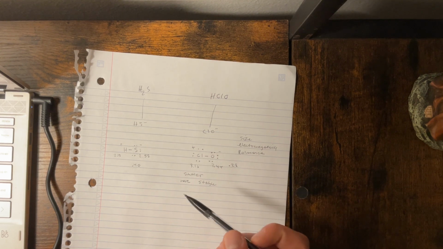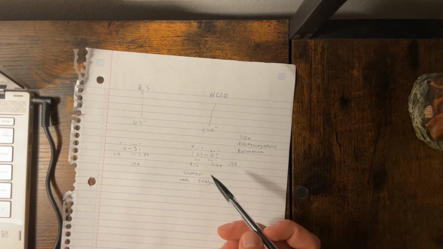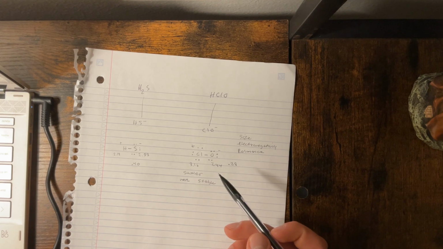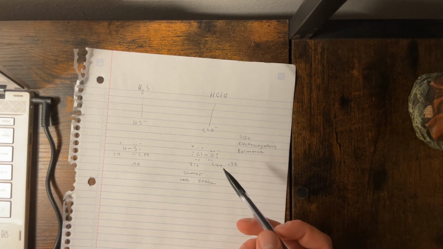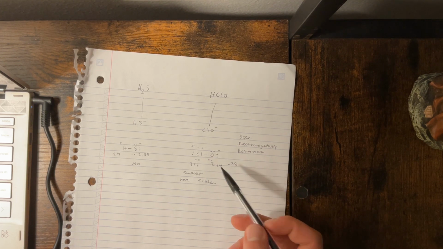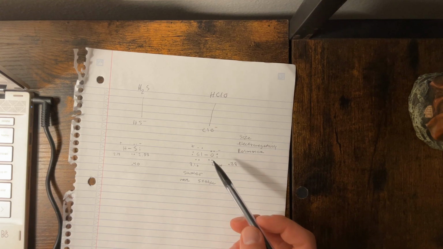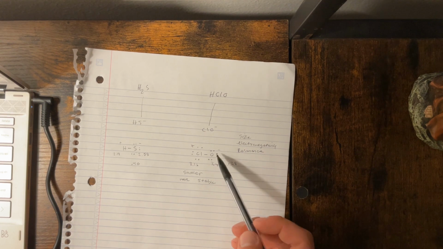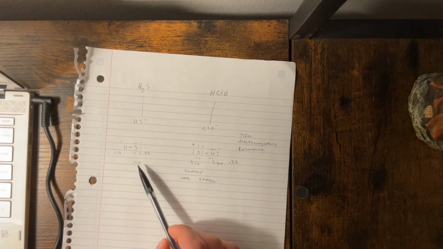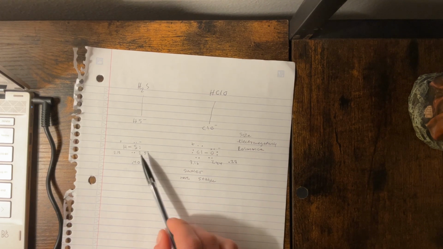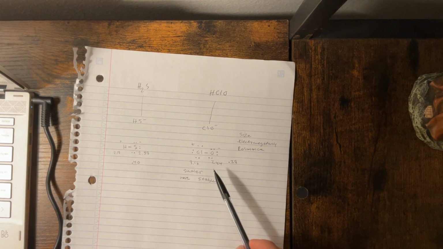And then for ClO minus, we know that oxygen is more electronegative, so it holds most of the negative charge. It does have limited resonance because it lacks another oxygen. Otherwise, it would have greater resonance, but this one does have more resonance than the conjugate base of hydrosulfuric acid, because this one has no resonance and this one just has limited resonance.